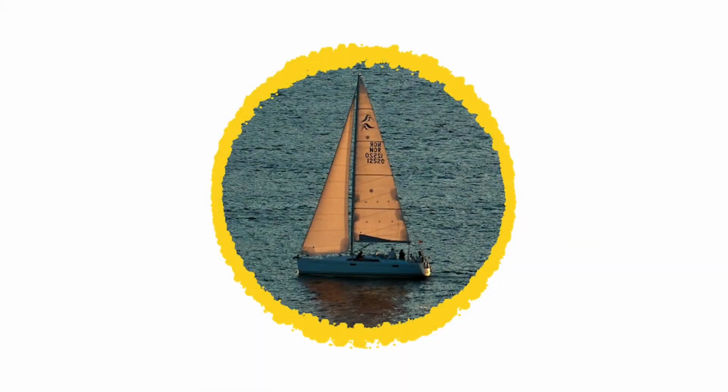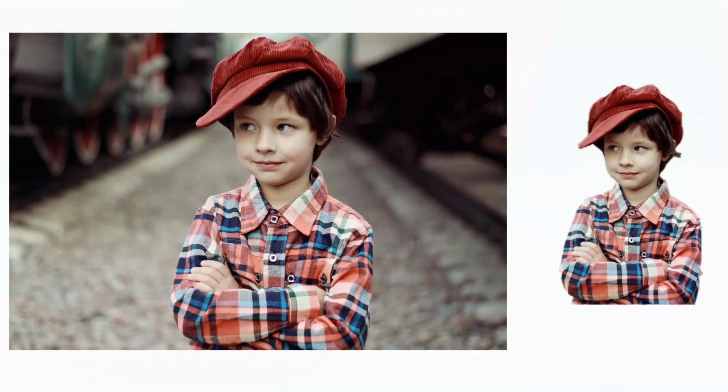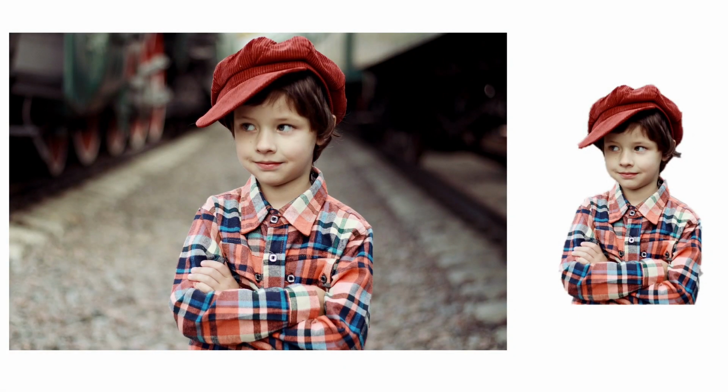So this concludes part 1. In part 2 of this series, I will demonstrate the remaining 3 tricks: clone and heal images, creating icon files, and performing a fantastic transformation on images in GIMP.